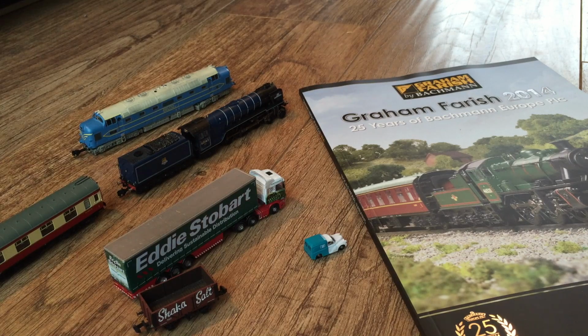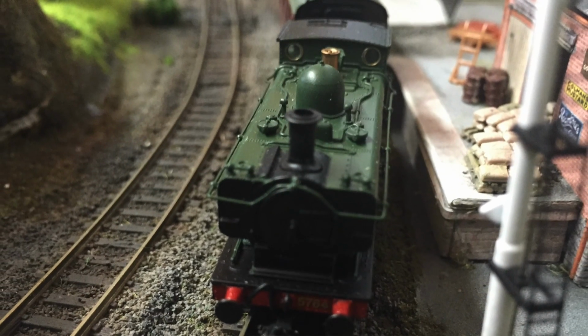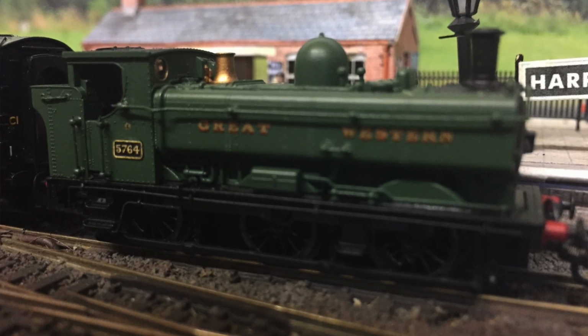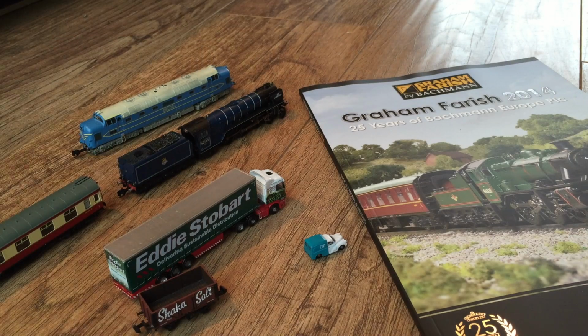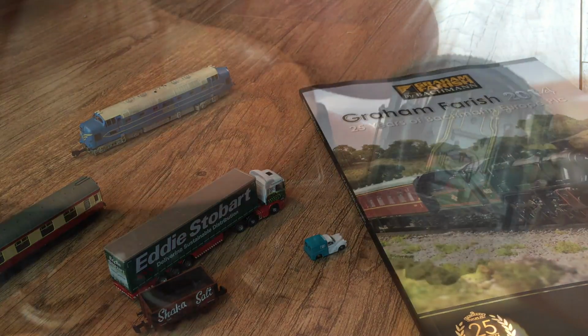And what's happened over the last 10 to 15 years is there's been a trend towards more detail, more accuracy in terms of really scaling down the models to be very accurate representations of the real things. And just to give you an example of that, this is a recent Graham Farish release.